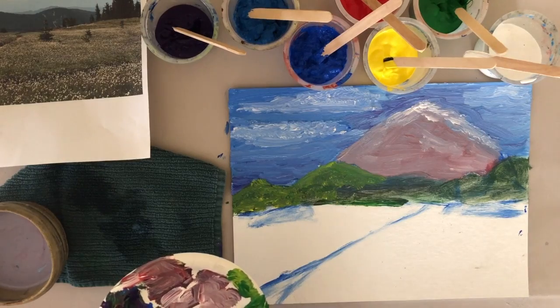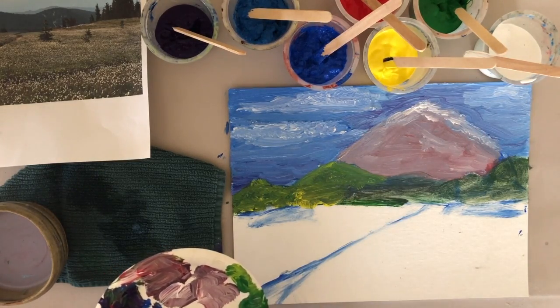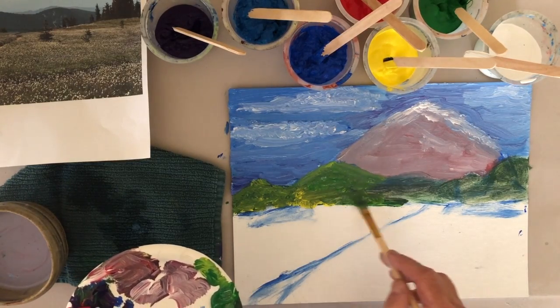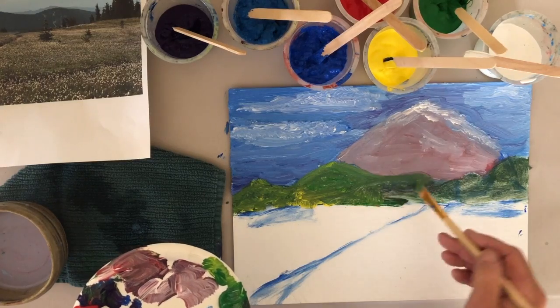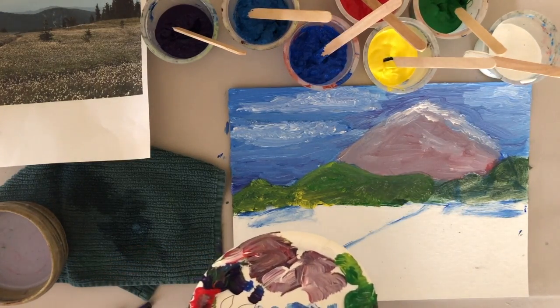So I want that texture to show that there's something there. So you just keep working it.